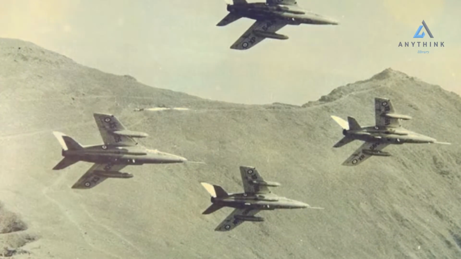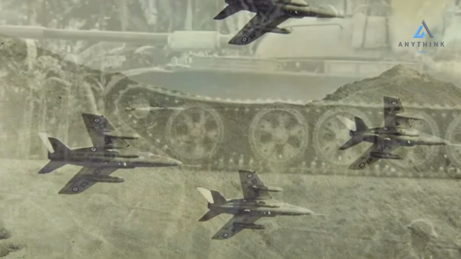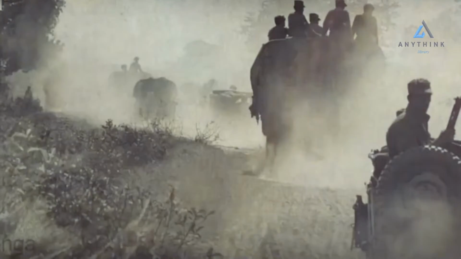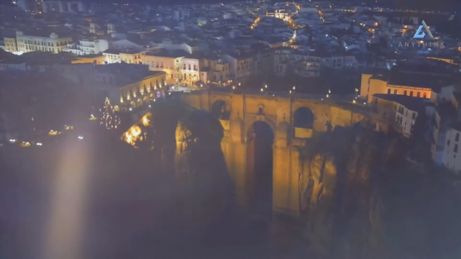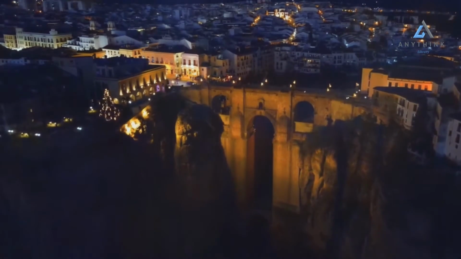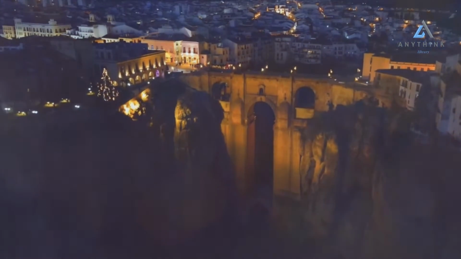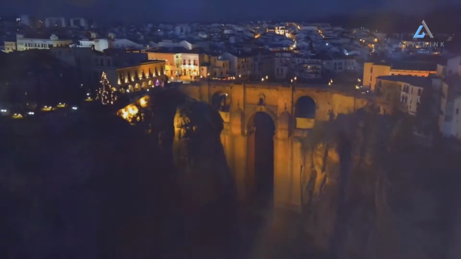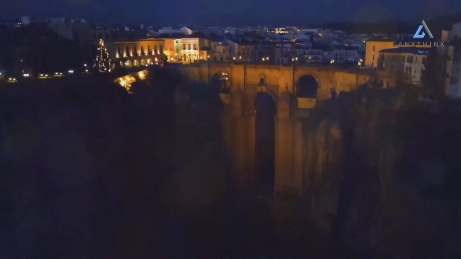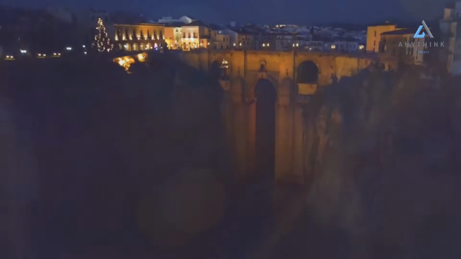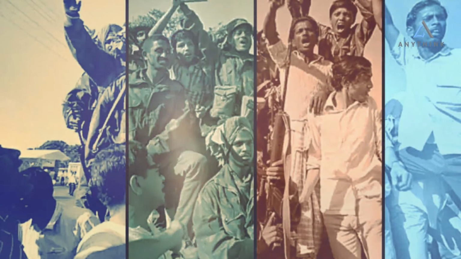The Indian Army made rapid advances and soon captured several key cities and towns, including Dhaka, the capital of East Pakistan. The Pakistani government, realizing that the war was lost, agreed to a ceasefire on December 16, 1971. Around 93,000 Pakistani soldiers surrendered to the Indian Army, marking the largest surrender of troops since World War II.